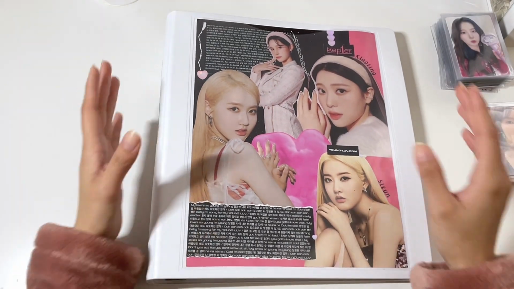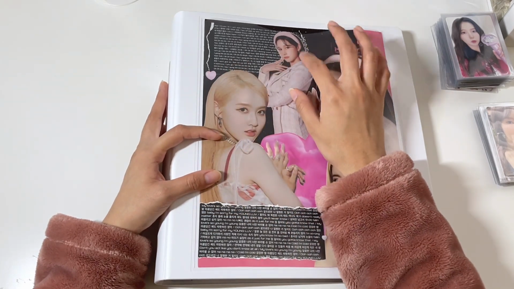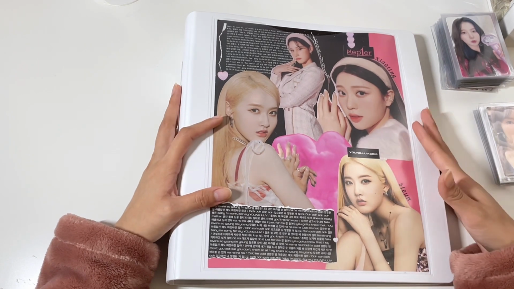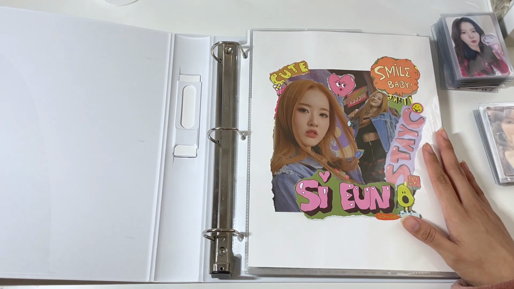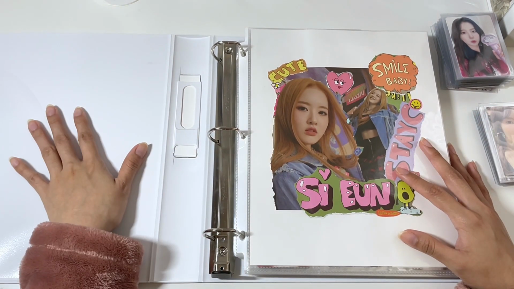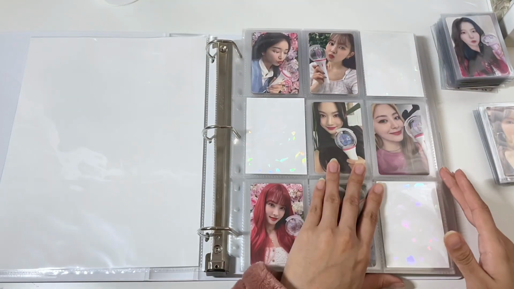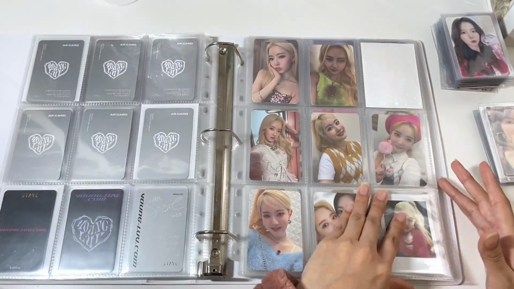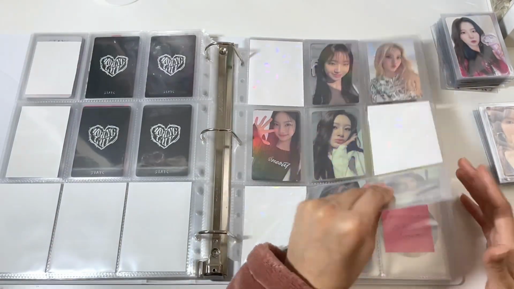Okay, so yes, this is my Stayc binder, but I have not come to the decision to remove this cover yet. I absolutely love it, and honestly, I have no motivation to make any new covers at the moment, so we are just going to deal with the old Kep1er and Stayc binder cover. But anyway, we are moving into We Need Love era, in which we have a couple of things to add.